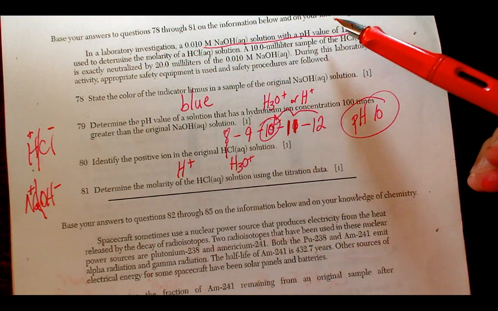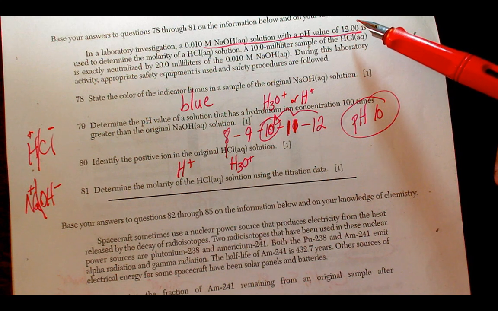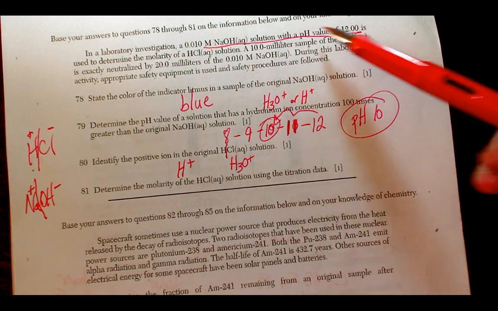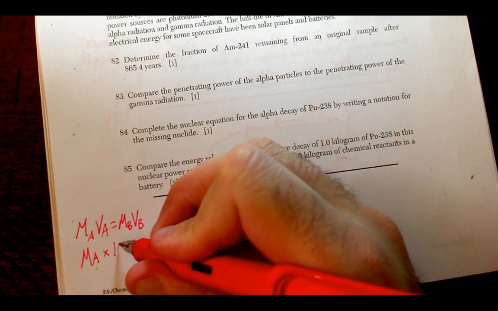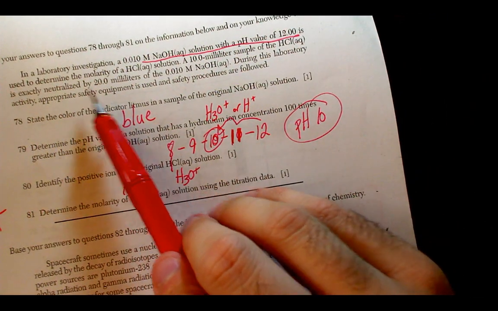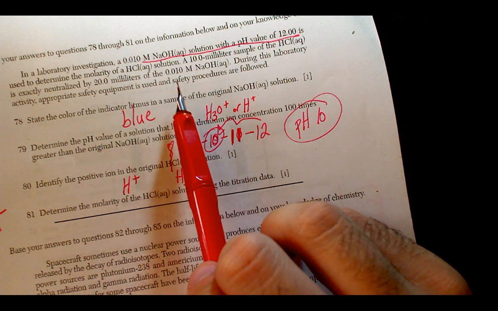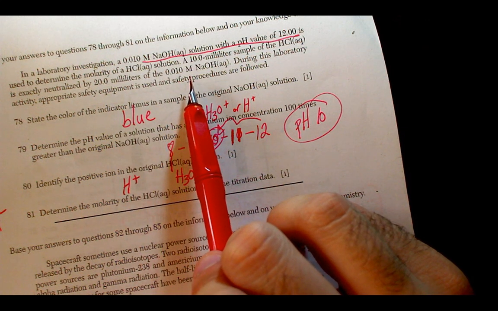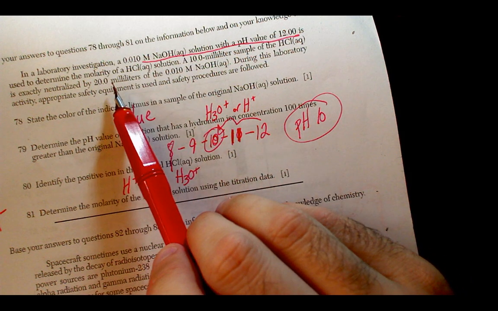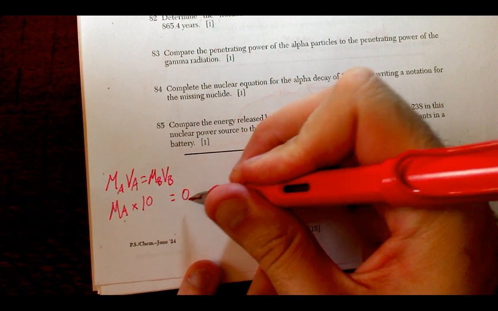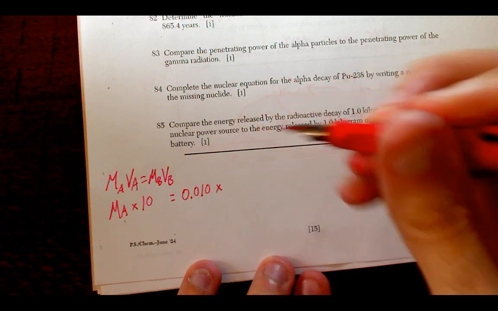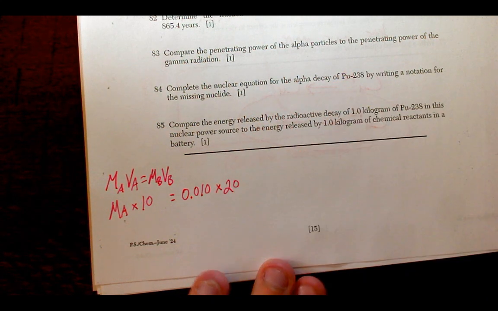It says the NaOH was pH value of 12. That's not a number we use. It says a 10 milliliter sample of HCl, so that's our volume of acid. So VA is 10. Okay, now we have two of our numbers. And it says neutralizing 20 milliliters of 0.01 molar base. So 20 milliliters is our volume of base, 0.010 is our molarity of the base. So I'm going to fill that in right here. MB is 0.010. The volume of the base, it told us, was 20, and now we have all our numbers.